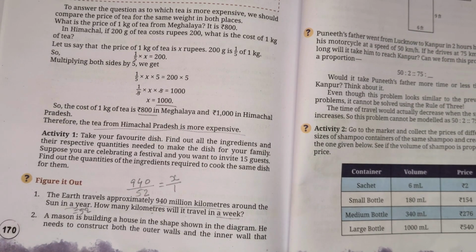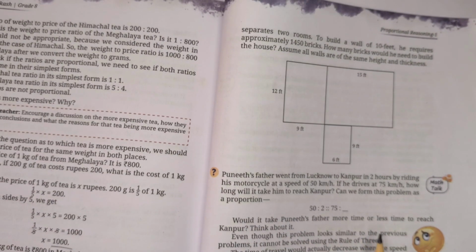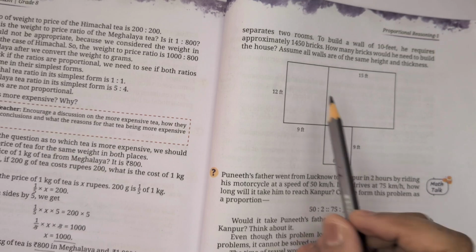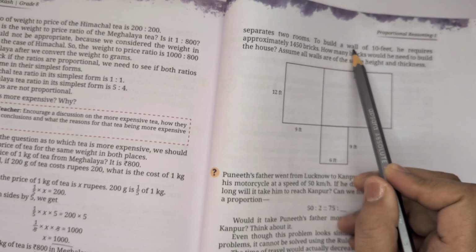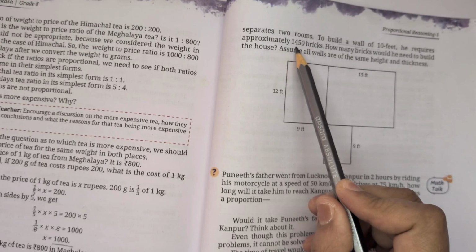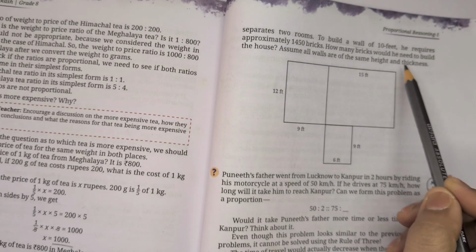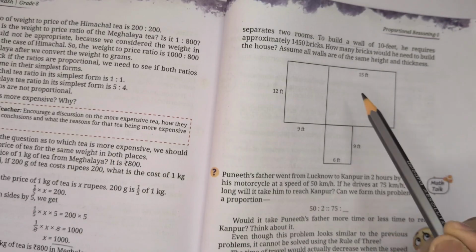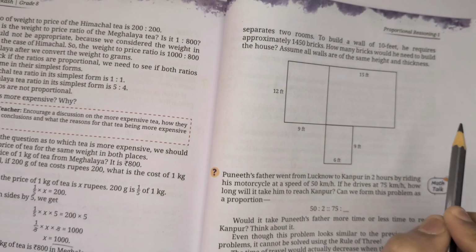Second question, a mason is building a house in the shape of the diagram here. And it is given that for 10 feet of wall he requires approximately 1450 bricks. So how many bricks does he need to build the house? Assume all walls are the same height. Some of the lengths are given here.